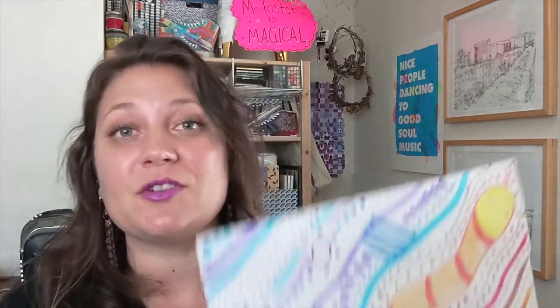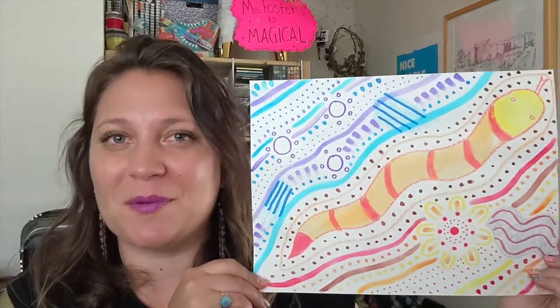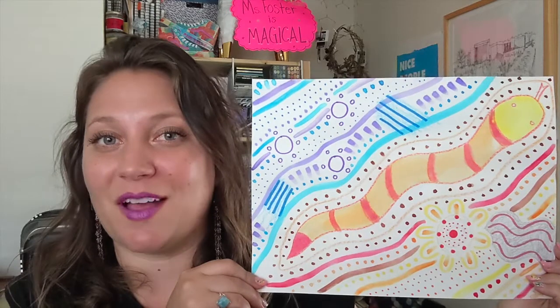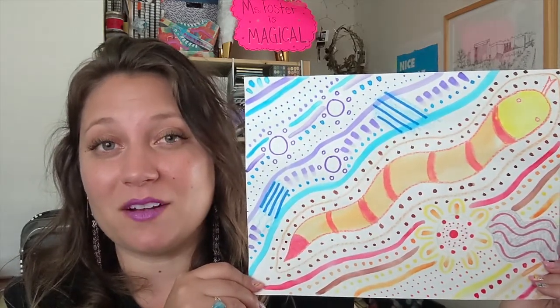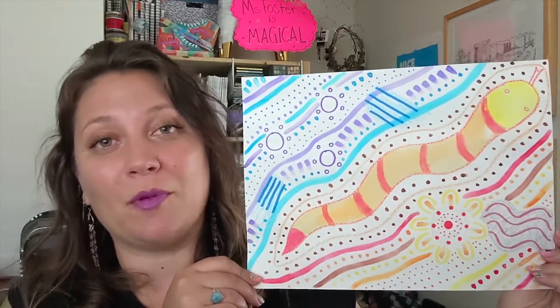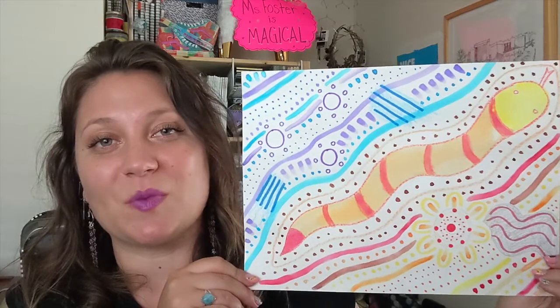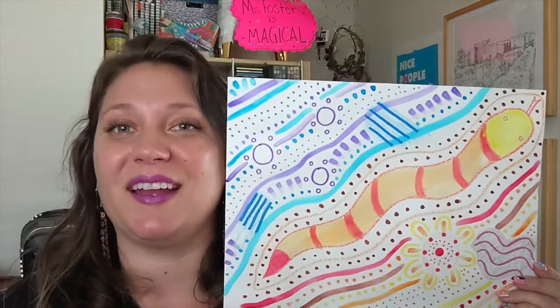I also encourage you to incorporate some sort of animal because a lot of Aboriginal artworks center around an animal as well. The Aboriginal people are really connected to the land and water in which they live, and so I encourage you to maybe incorporate 1 or 2 or 3 animals as well. So here I have a snake, and you can see some symbols as well of the story which I'm trying to tell.